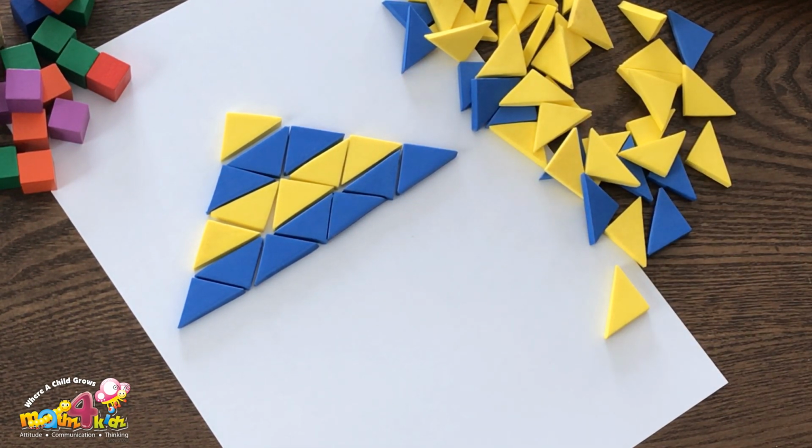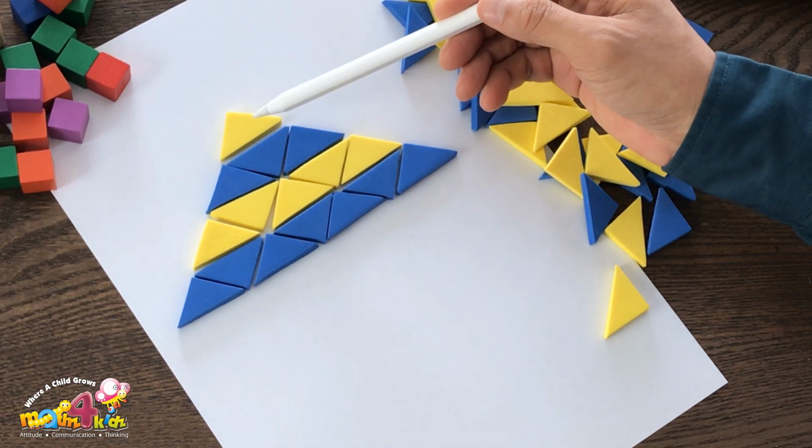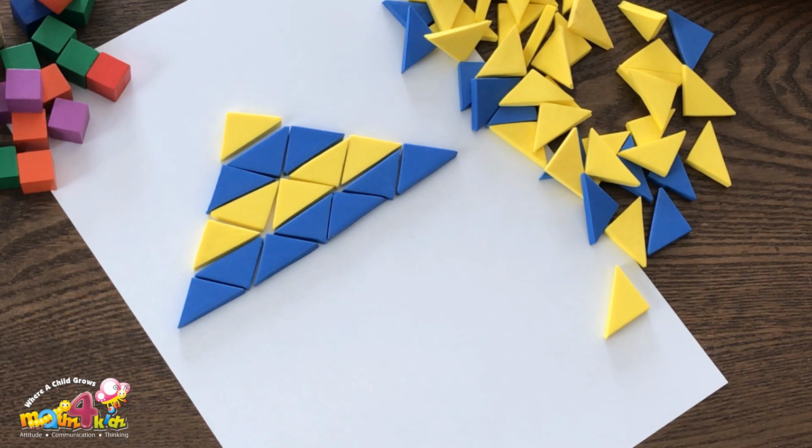These figures are made according to a rule, and I'm not telling you the rule. The problem today is how many triangles are needed for Figure 20. Also, in Figure 20, how many yellow triangles are needed? Hence, how many blue triangles are needed? That's our problem for today. Let's try it.